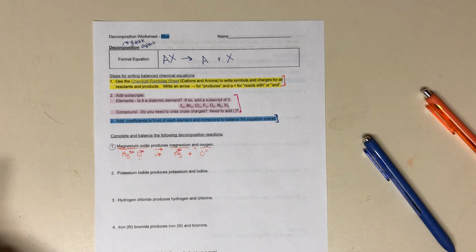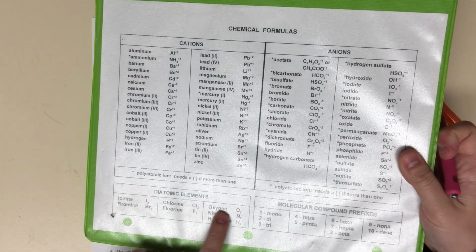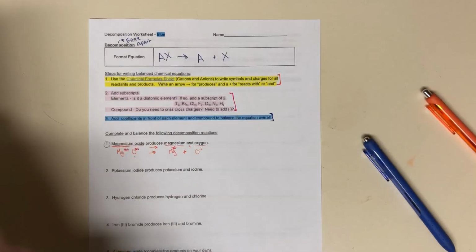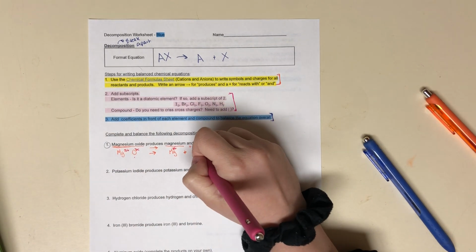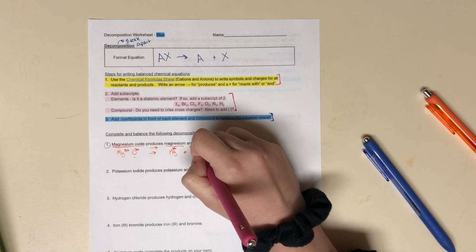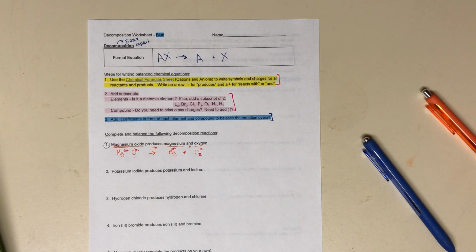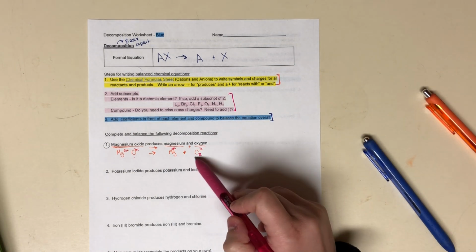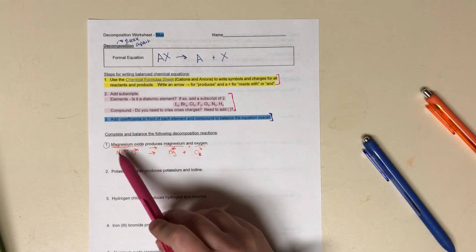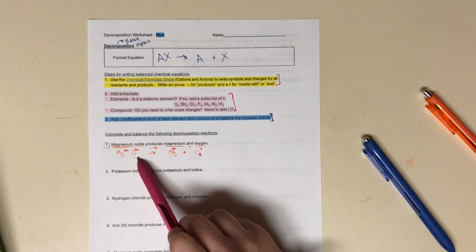Oxygen. Since that's all by itself, let's check our diatomic elements. There's oxygen. Oxygen should have an O2. So that is a diatomic, meaning that when it is out in nature, it exists in pairs. So we will always put it in our formula as a pair. But that's only if it's by itself. It's only if it's an element. If it's in a compound, that rule does not exist.